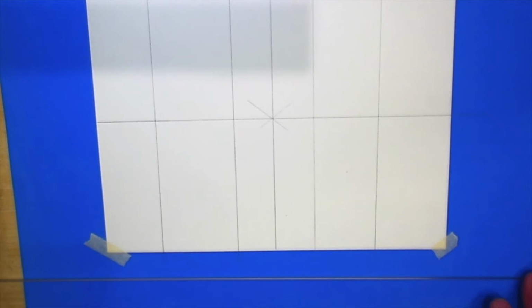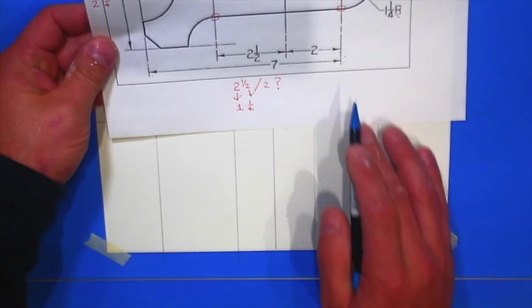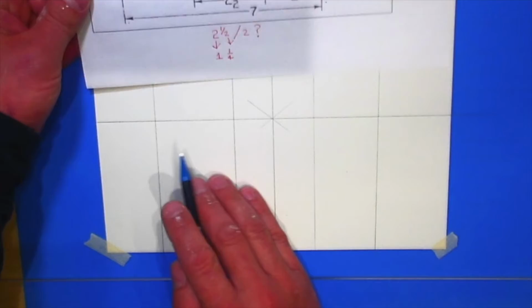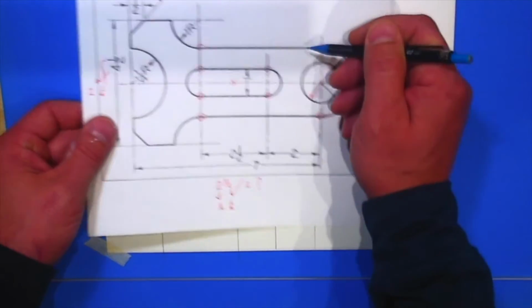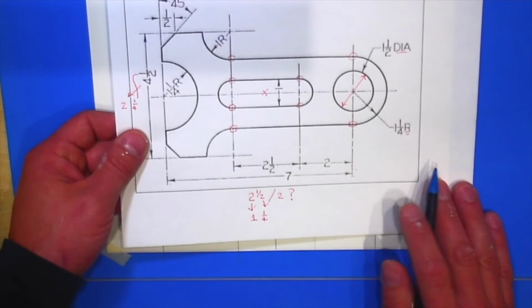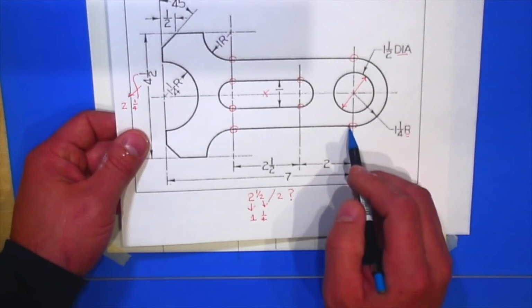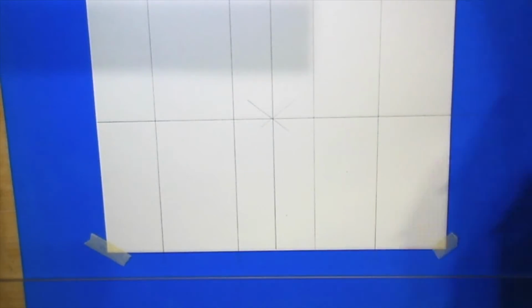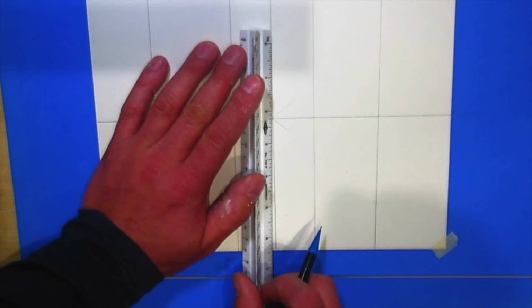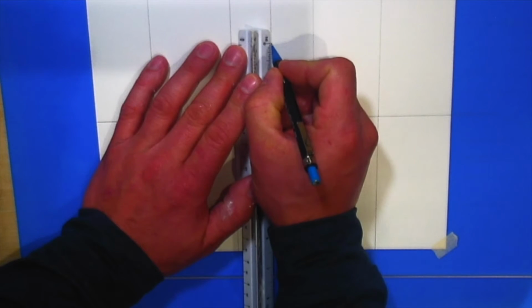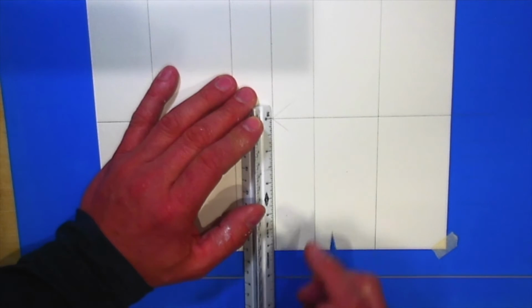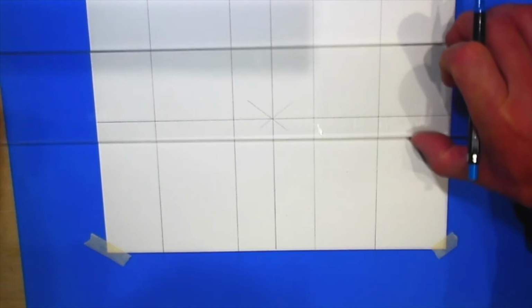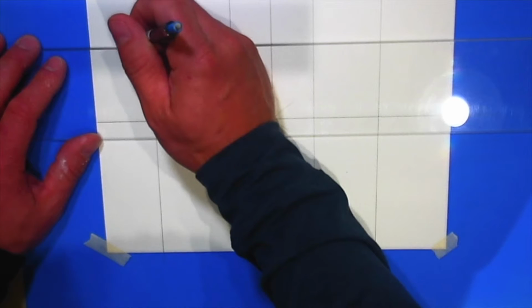Okay, once all of our vertical center lines are made, we're going to work on creating the horizontal center marks for the top and bottom arcs. So we broke that up at 2 1/4, and I'm going to go right off the center. So I'm going to measure 2 1/4 inches up, and then 2 1/4 inches down, and use my T-square to create that center mark.